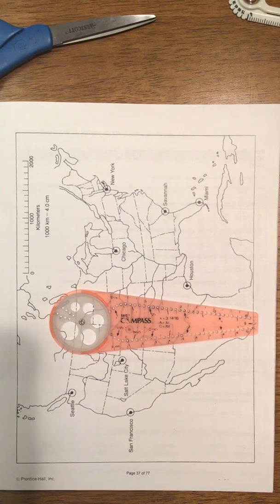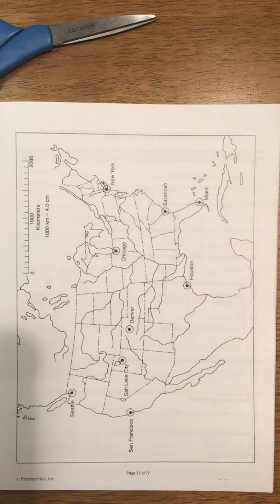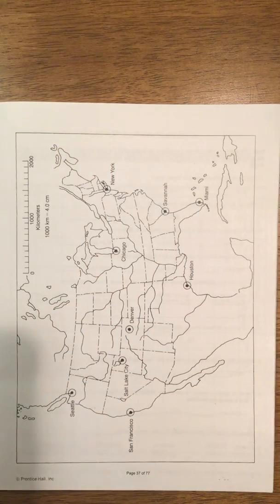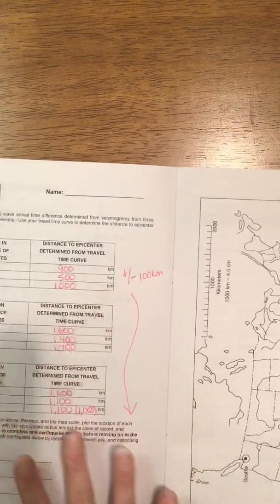Hi everyone. Well, we're back, and today is an exciting day because we are actually going to be plotting some epicenters. I'm going to plot some epicenters on page 37, and I'm going to use the data from page 36.